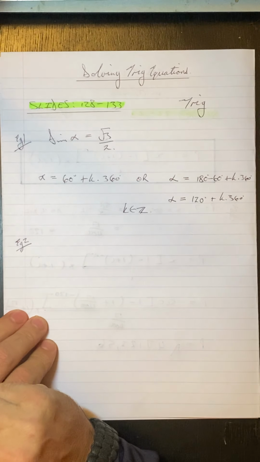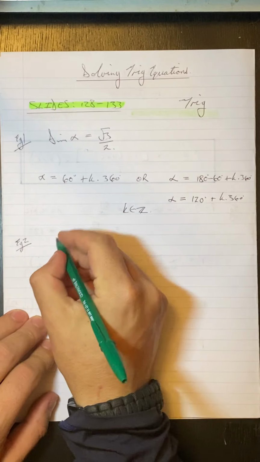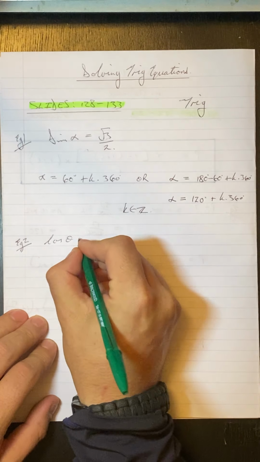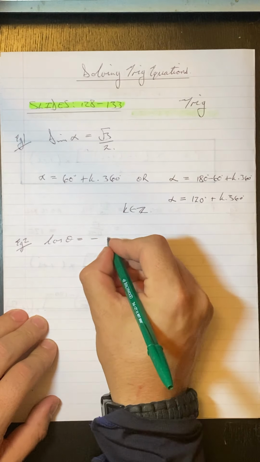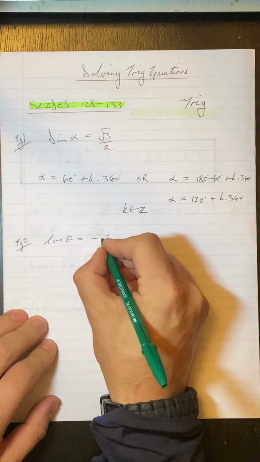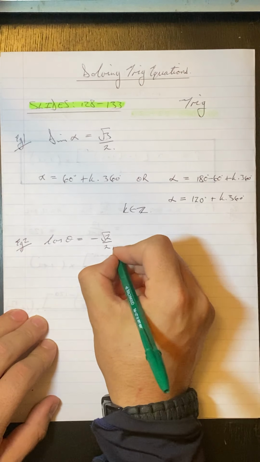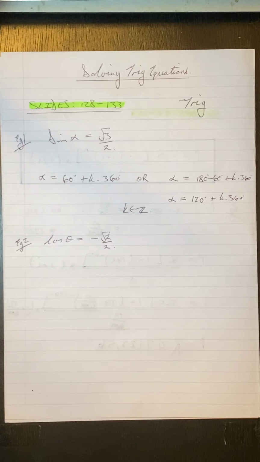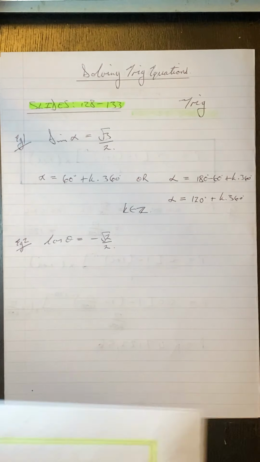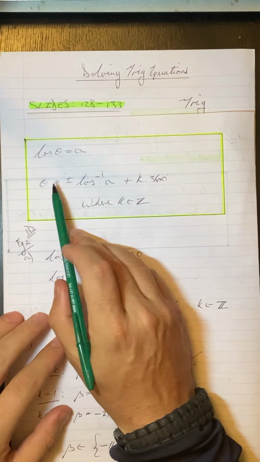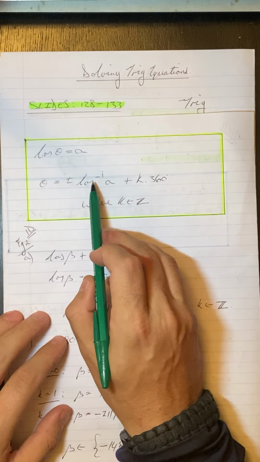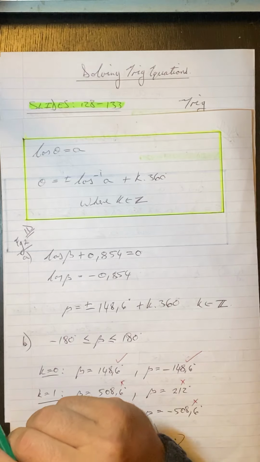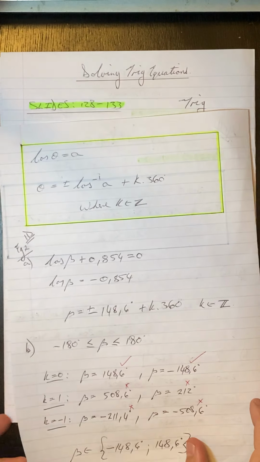Example 2 is asking: determine the general solution for the equation cos theta equals minus root 2 over 2. Just going to remind you what the cos general formula is. It's this: theta is equal to plus or minus cos inverse plus K 360.